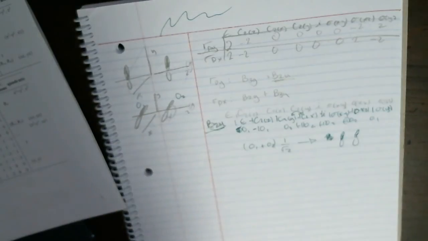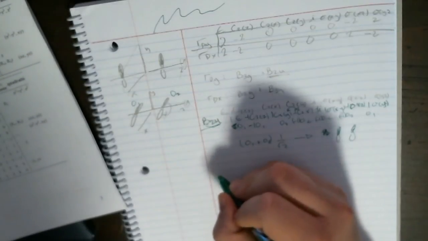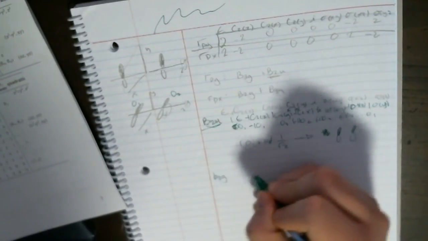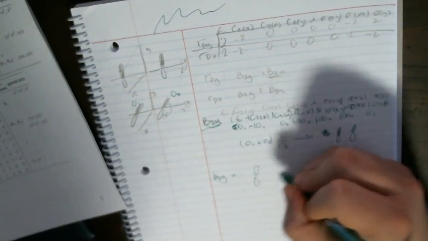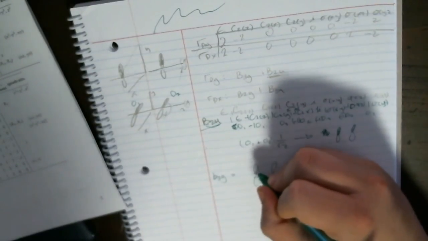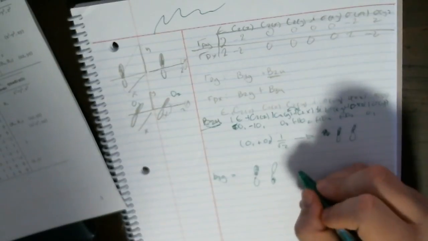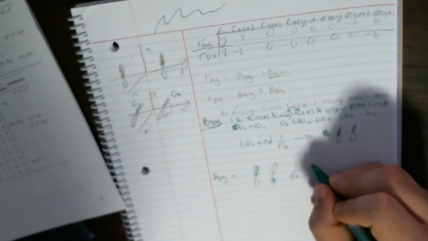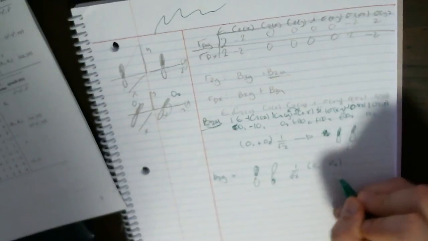For the other one, it's going to go through the same thing, blah blah blah, B3G, except the B3G is going to look like this. And it's going to be 1 over the square root of 2 times O1 minus O2. And that's the answer you get for that one.